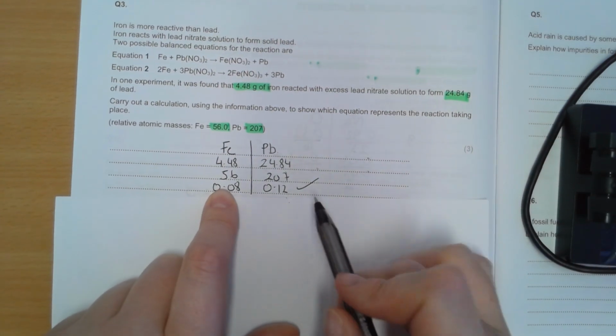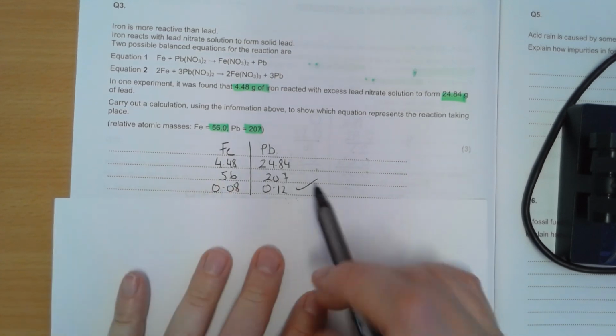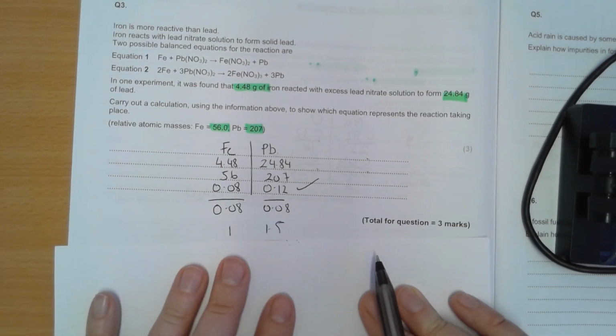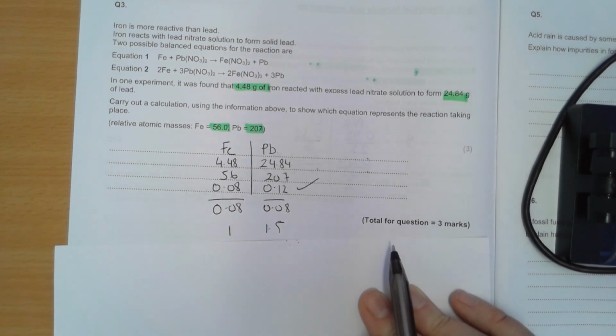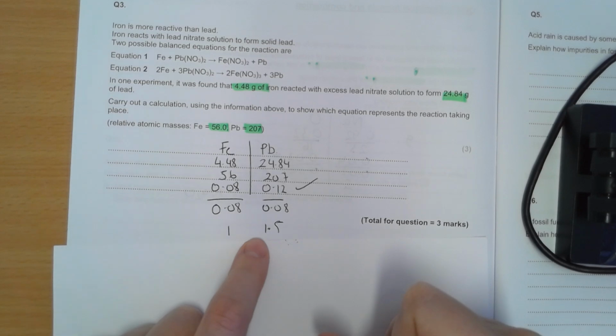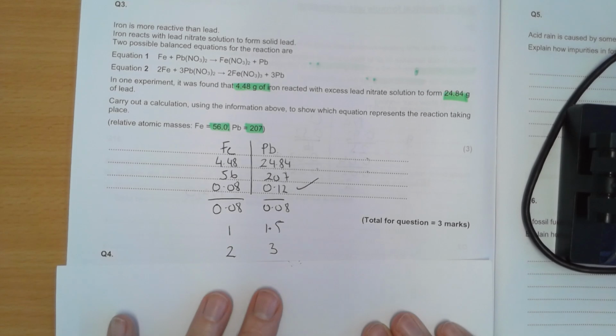To get rid of these decimals, you divide across by the smallest. 0.08 is smaller than 0.12, so I divide both of them by 0.08. And when I do that, I get 1 and 1.5. So just as we saw before, if you end up with 0.5, you cannot round up. You multiply both sides by 2, and you end up again with 2:3.